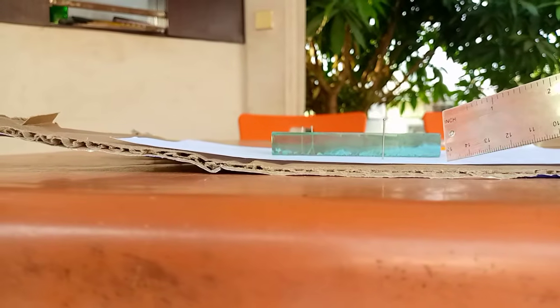The whole idea is that the images of the pins through this rectangular block, and the pin that he used in blocking them, together with the next pin he's going to put here, all of them should be on a straight line. So watch as he blocks the emergent pin that he just placed.